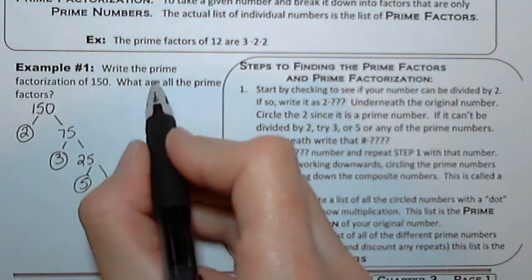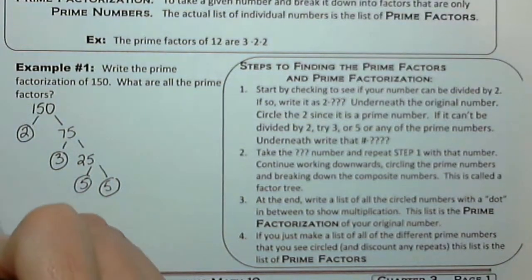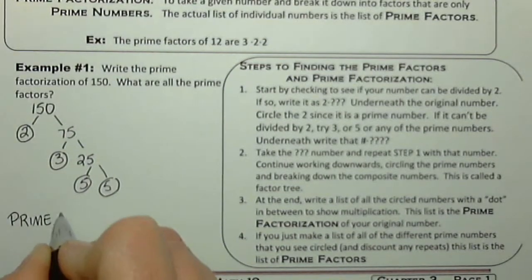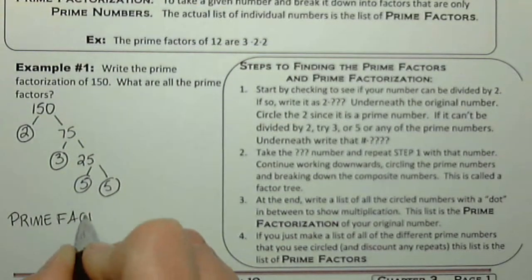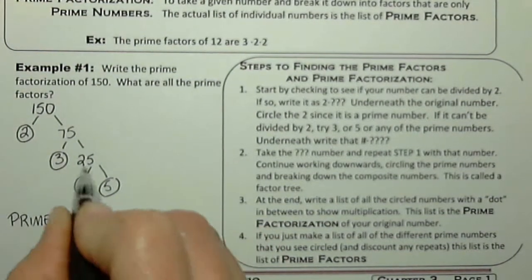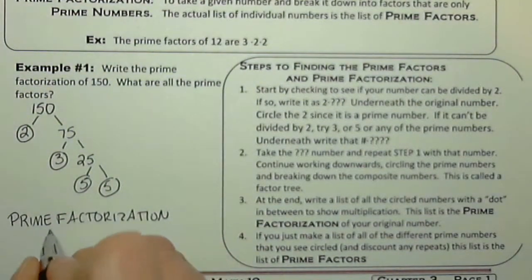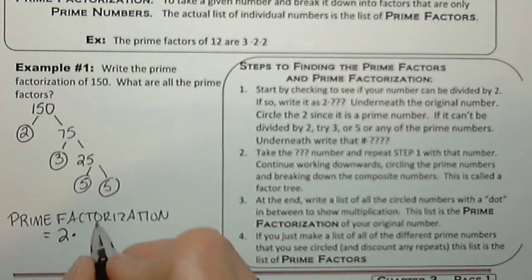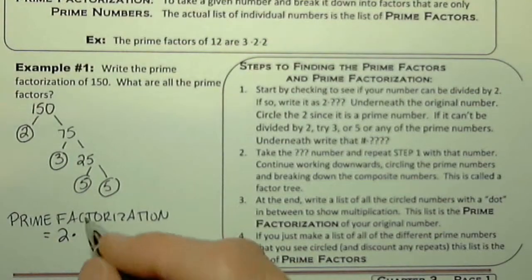Now this question asks for two things. The prime factorization first of all. And the prime factorization is all of the circled numbers multiplied together. So 2, and we're not going to use a times sign in this chapter because I don't want you confused with x's and times signs.